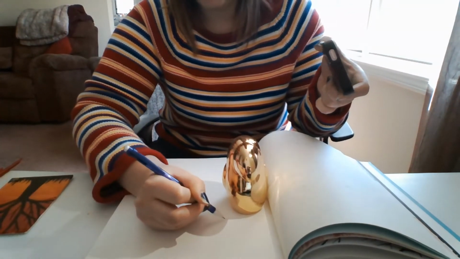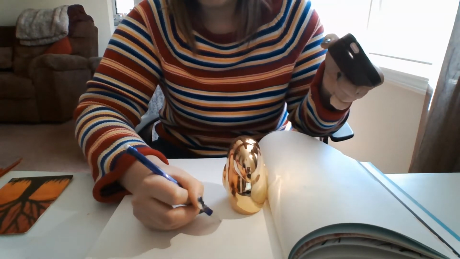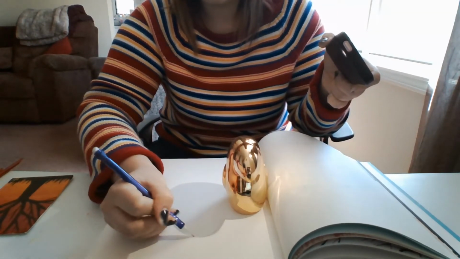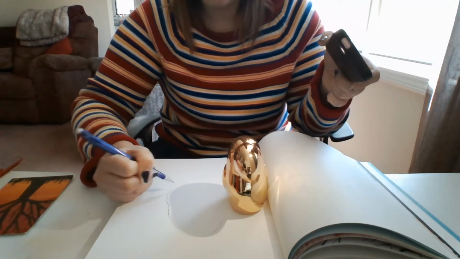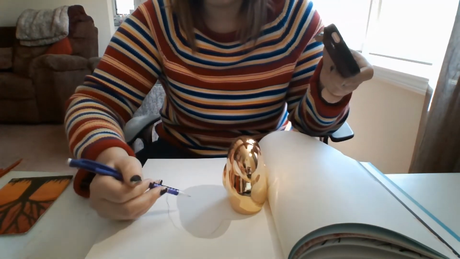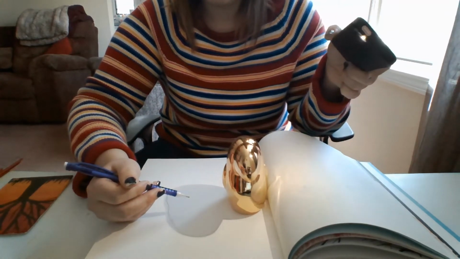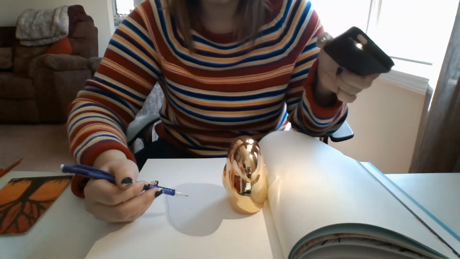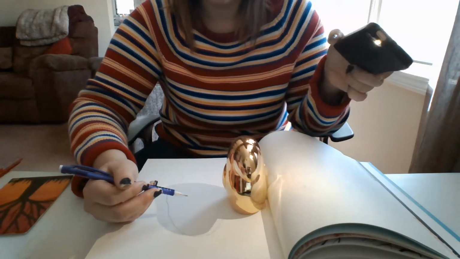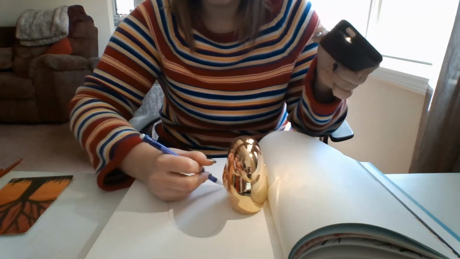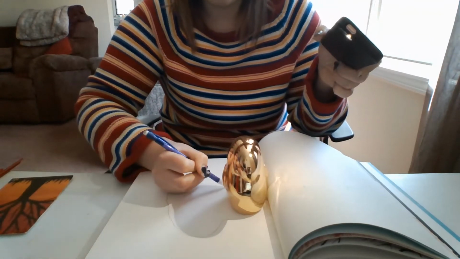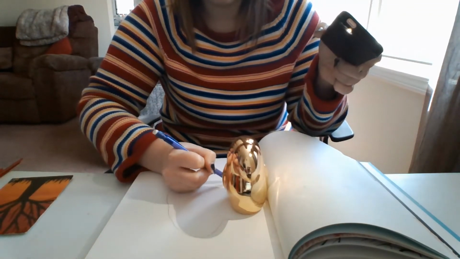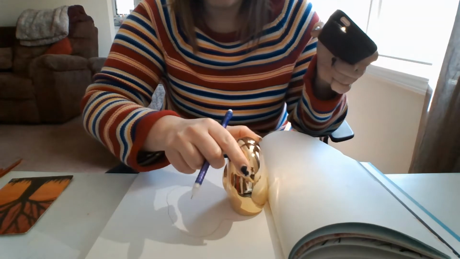I'm just going to lightly sketch out, and this doesn't have to be exact. It might help if you put your phone or your light on something, which I think I should have done. All right, trying to get it back to the spot. Again, it doesn't have to be exact. Just try your best to hold it still or have somebody help you.